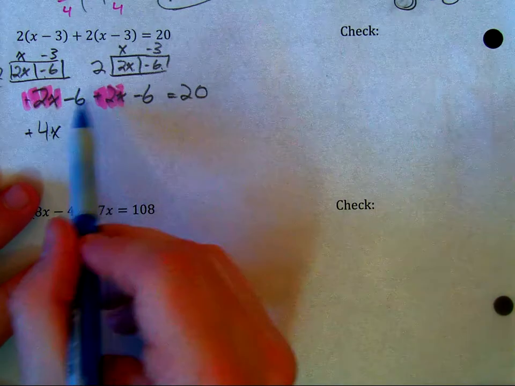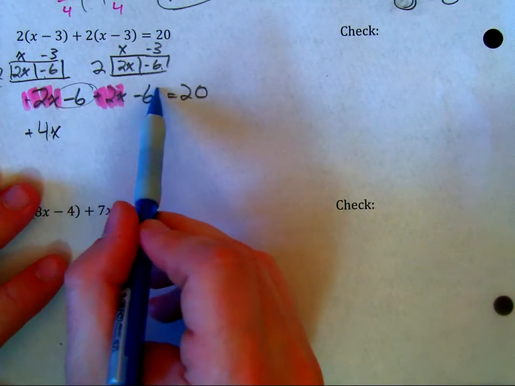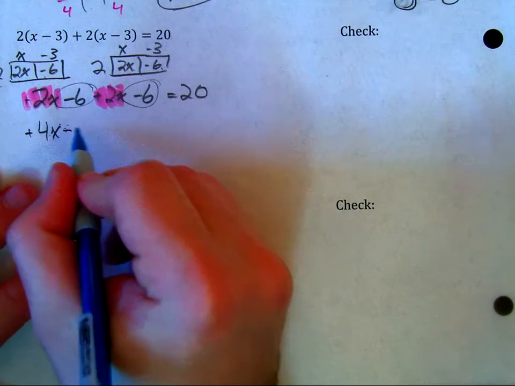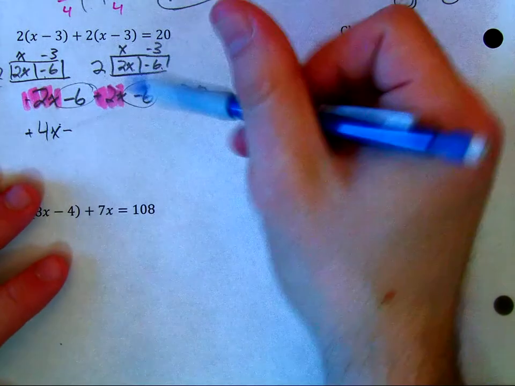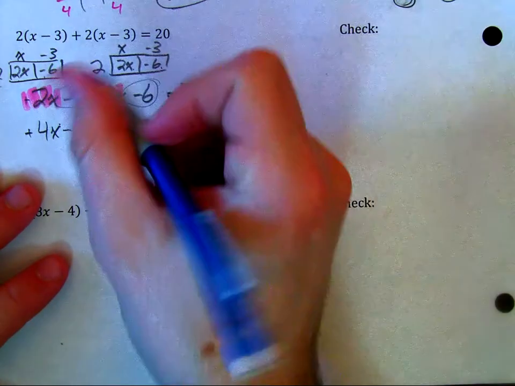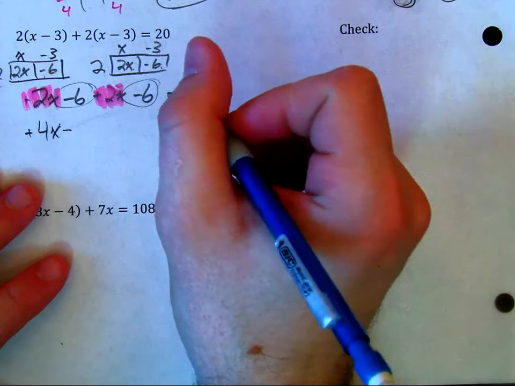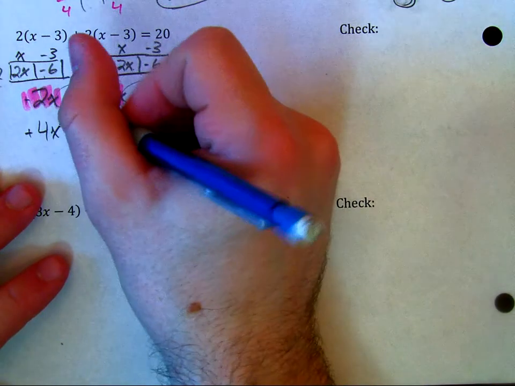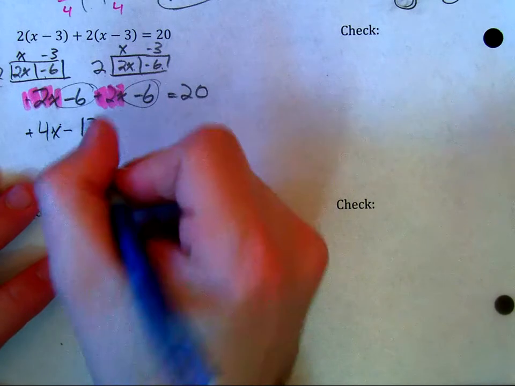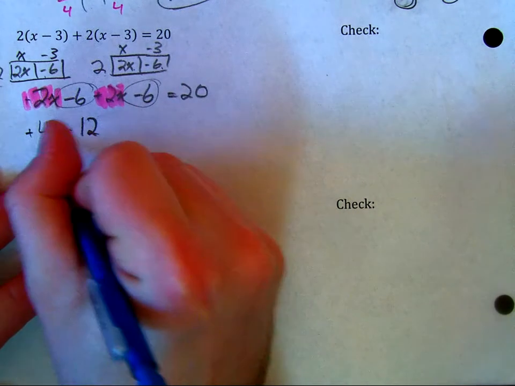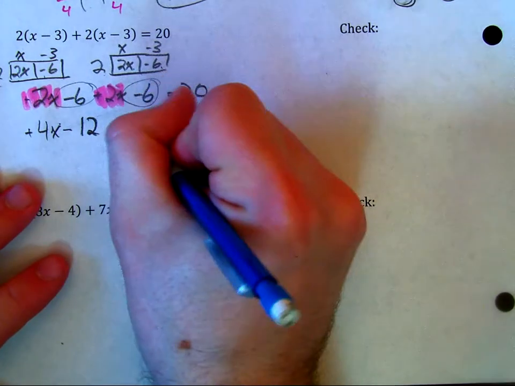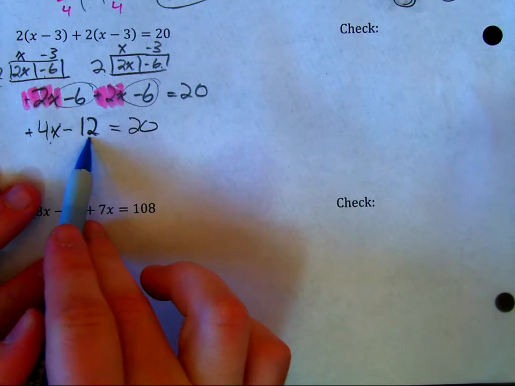Maybe a negative 6 and a negative 6. Combine those two. Again, make sure you're seeing I'm still on that one side, so make sure you're not subtracting or adding anything to both sides just yet. So my current equation is 4x minus 12 equals 20.